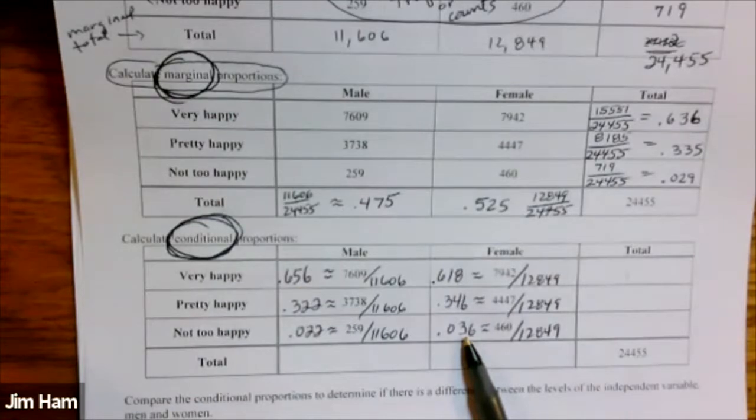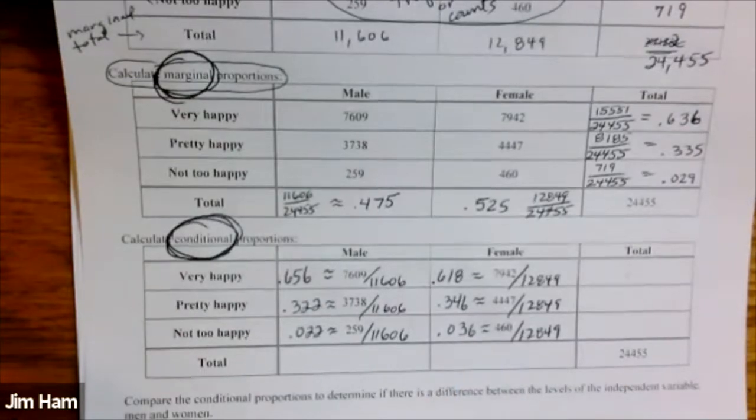So based on this, we would say that males are happier in their marriage than females, based on how they responded, which was not what we thought. It was not our intuition when we were thinking about this problem. I think everybody said females are happier in their marriage. And then based on this, maybe that's not the case.